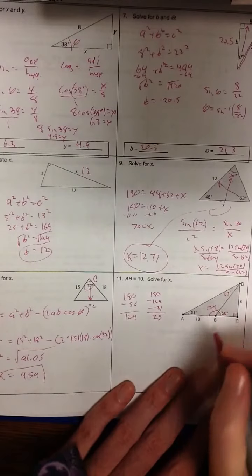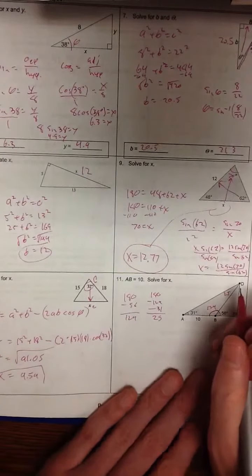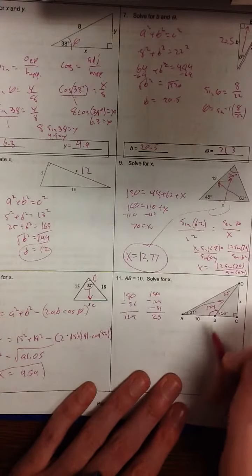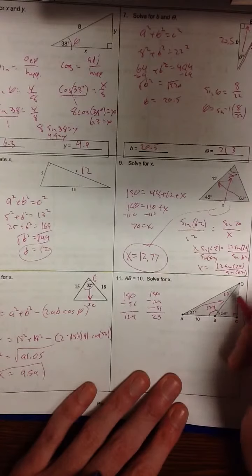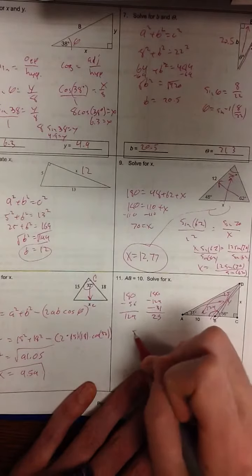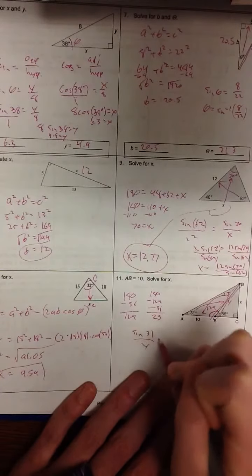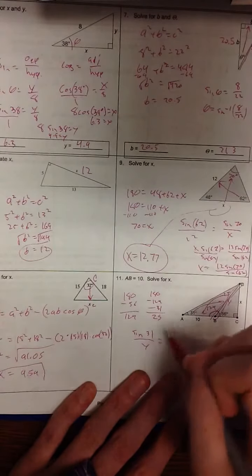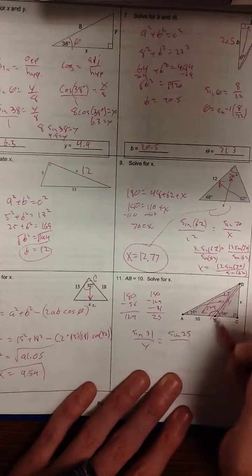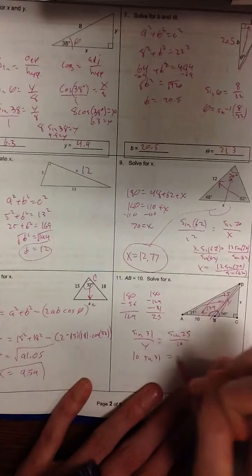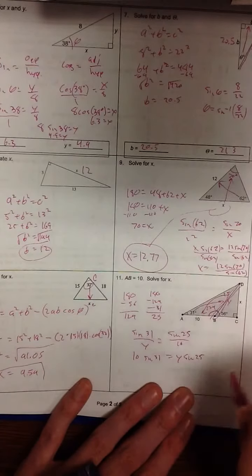So now I've got all three angles and one of the sides, so I can set up the law of sines. I've got this 31 matching there, and this 25 to match with the 10, because my goal is to get this side length, which I'll call y. So sine of 31 over y is equal to sine of 25 over 10. We'll do some cross multiplying: 10 sine 31 equals y sine 25.